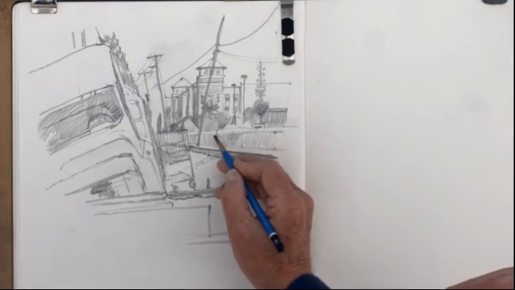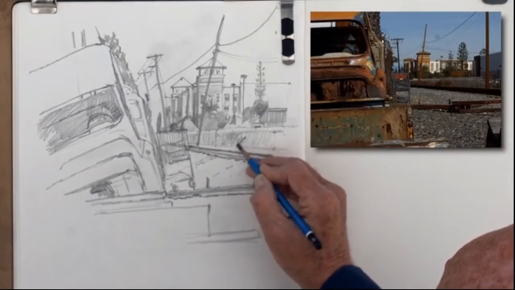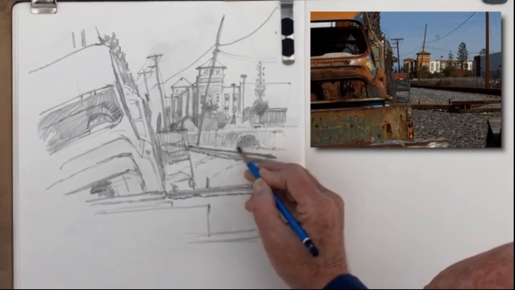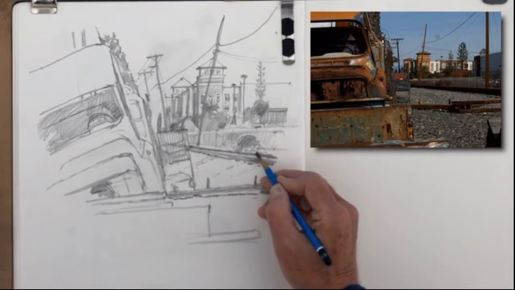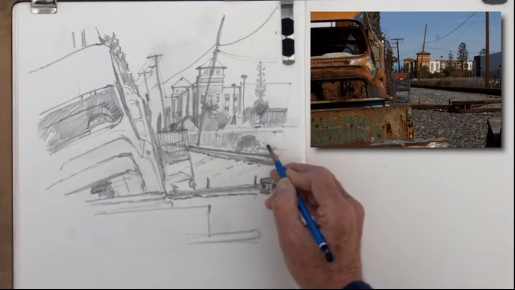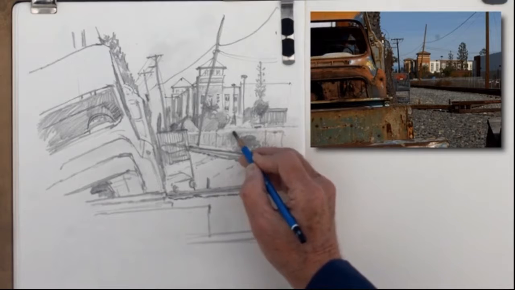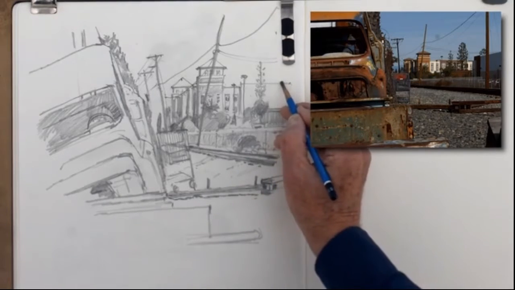And we can pick up a few more values in here, patterns. I'm not thrilled with the way the railroad tracks came out, but I think at this point we're going to live with that.